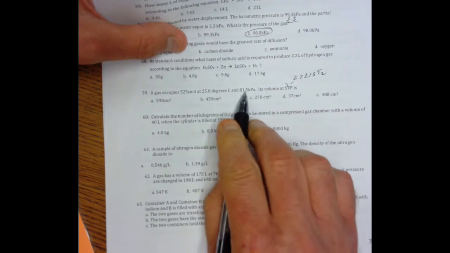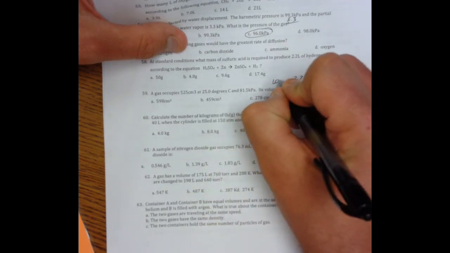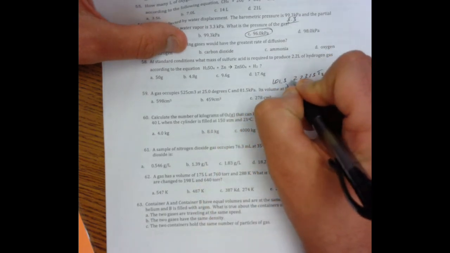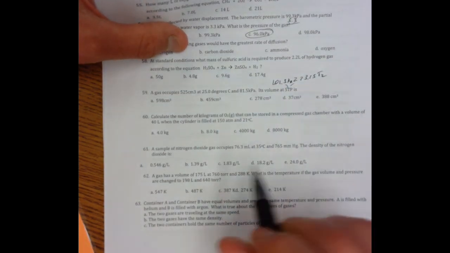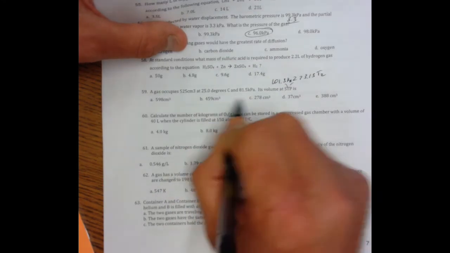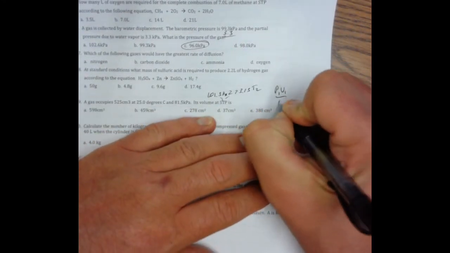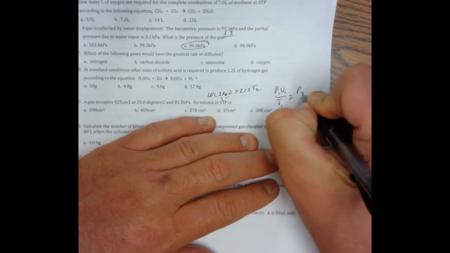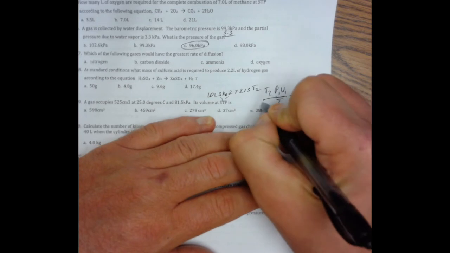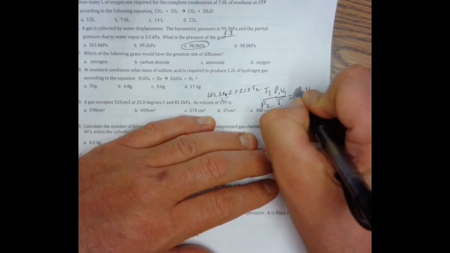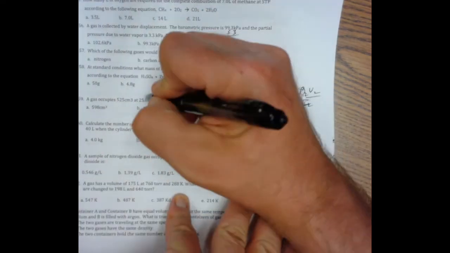And since it's kilopascals, it's 101.3, I believe. So we need to solve for V2. P1 V1 over T1 equals P2 V2 over T2. T2 goes up here, P2 goes down here. We cancel out on this side. So temperature 1 is 25 plus 273.15.